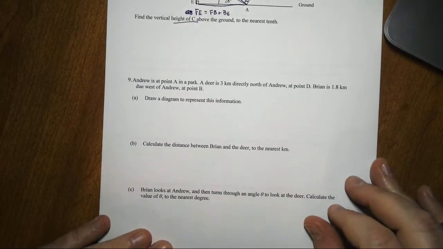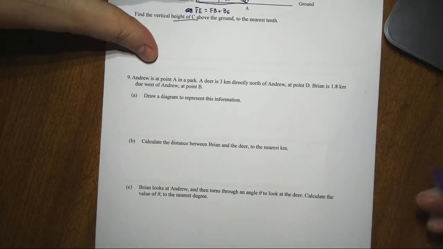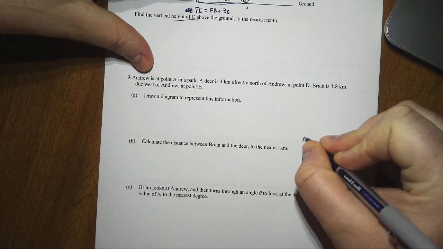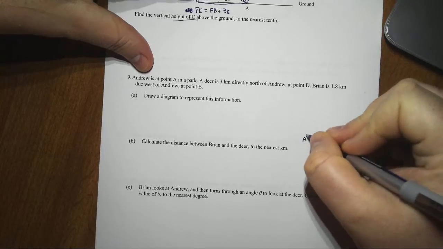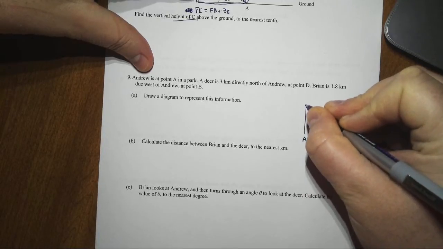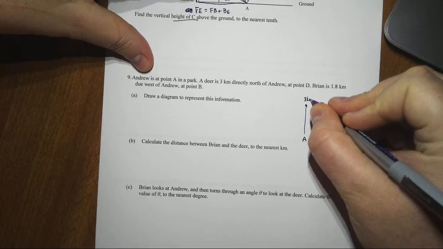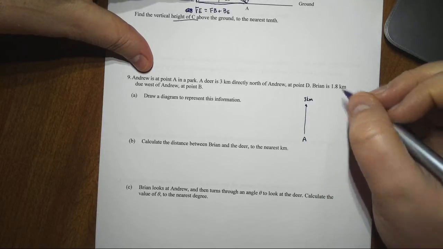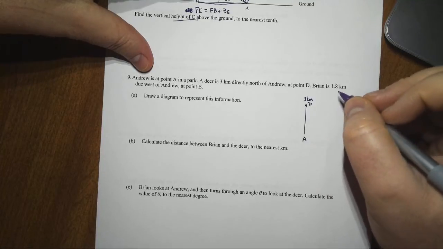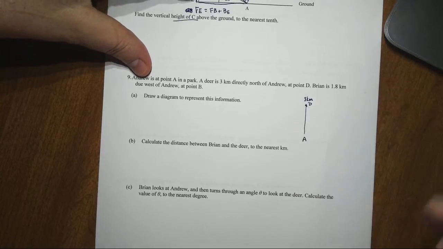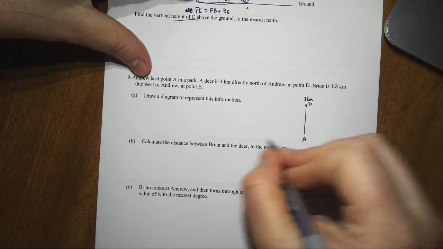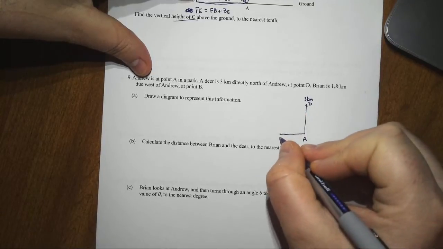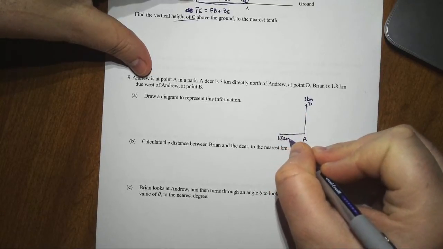Okay. Number 9, Andrew is at point A in a park. A deer is 3 kilometers directly north. Okay, so here is Andy. He's at point A. The deer is 3 kilometers to the north. Okay, at point, that's point D. Brian is 1.8 kilometers due west. Remember, WE for west, right? West and east. Spells we. So the west is this way. All right. And he is 1.8 kilometers away at point B.